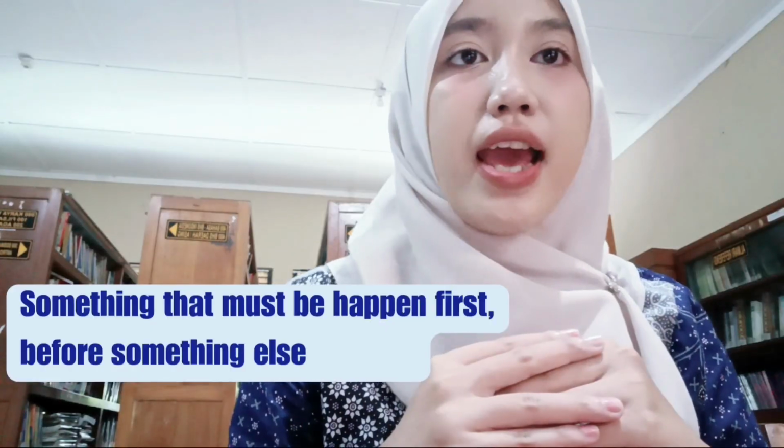Alright, so let's find out how these sentences work and how you can use them correctly. Conditional sentences come from the word condition, which means something that must happen first before something else happens. In conditional sentences, there are usually two parts.